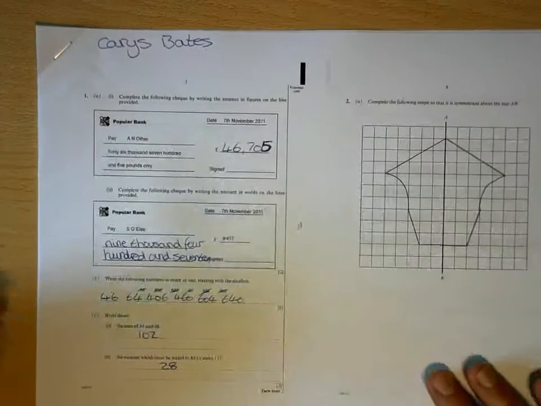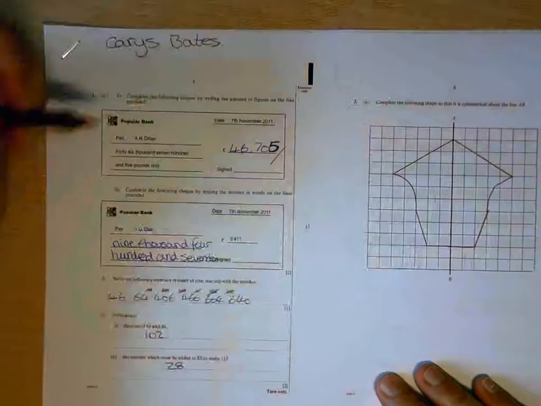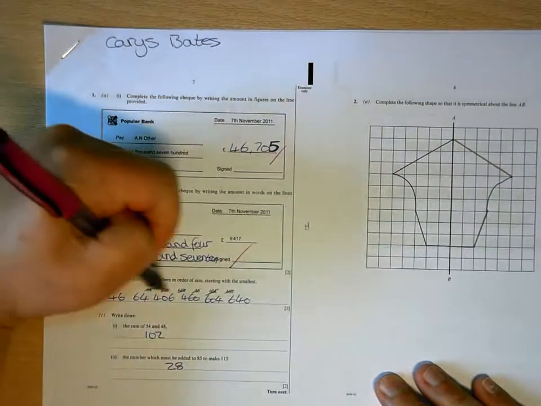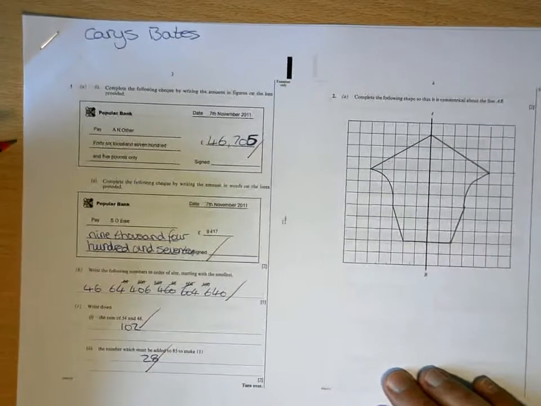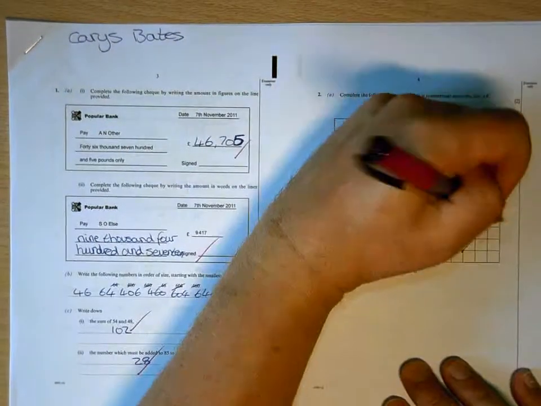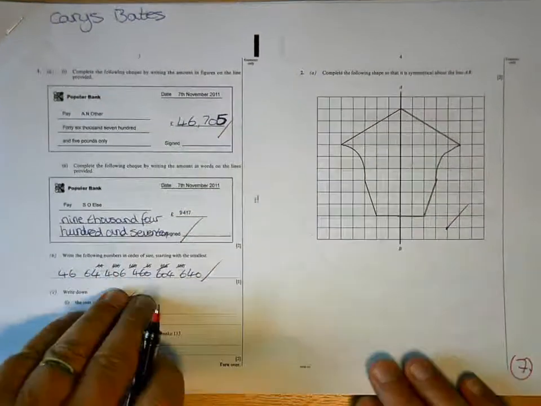Right, Carys, let's see if you've improved on the first paper. That's correct, that's correct, that's correct, that's correct, that's correct, and that's good as well. So full marks on that first page, 7.